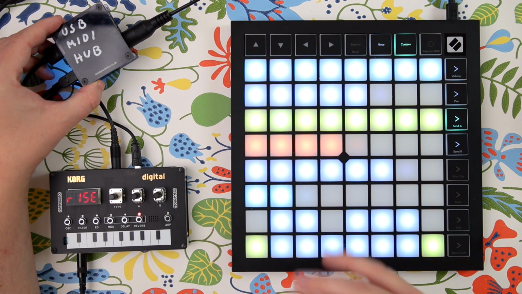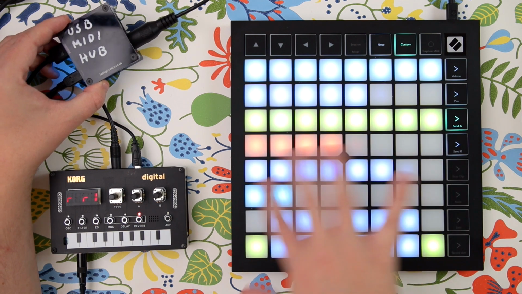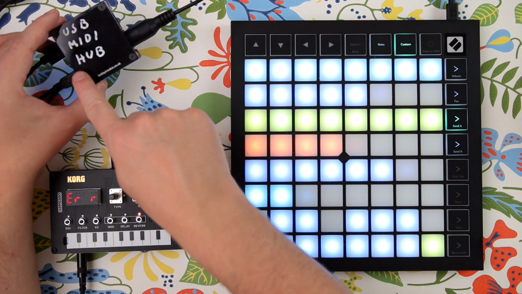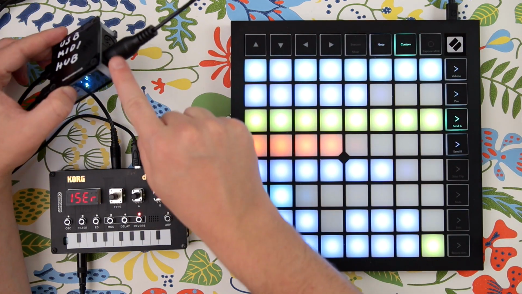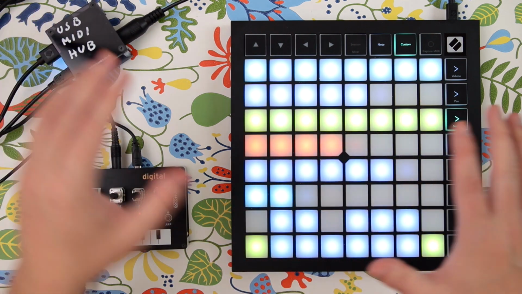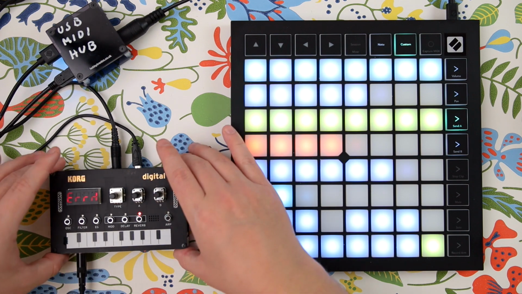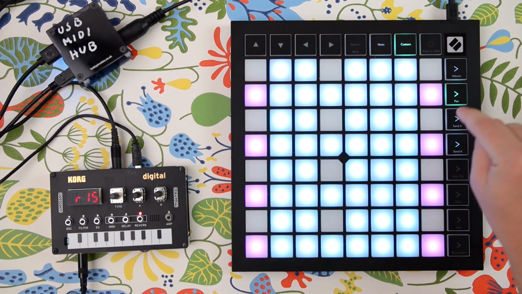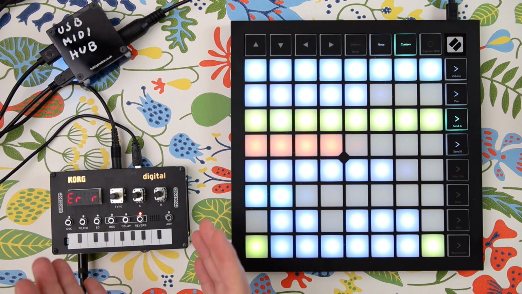Now, what is that? Well, it basically lets you power your device, because this doesn't have external power, and translate the MIDI data sent over USB to DIN MIDI going into the Korg. So you can connect something like this Launchpad X together with any hardware synth. Then you can simply set up custom controls for that particular synth.